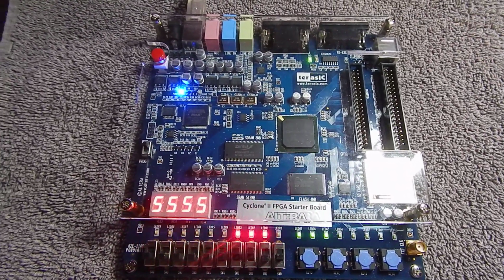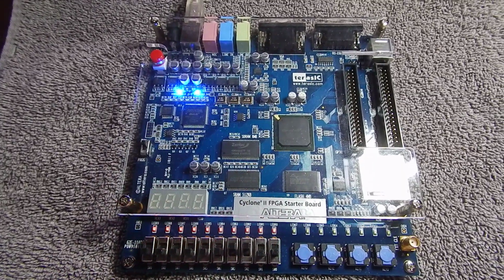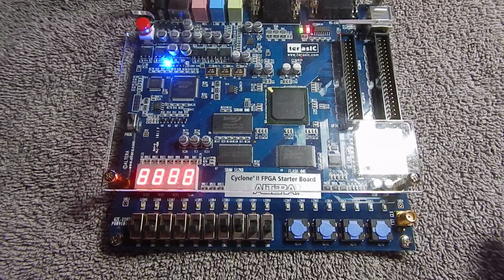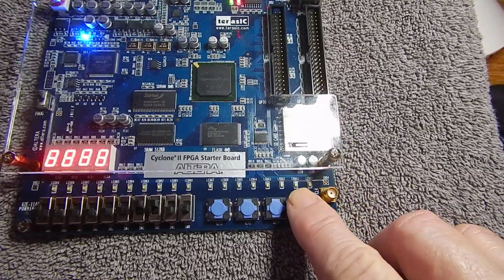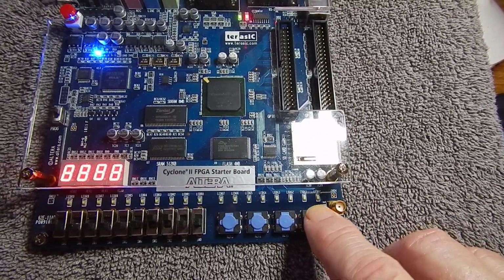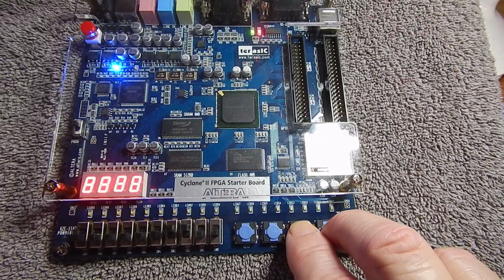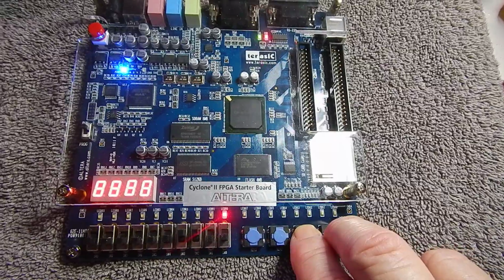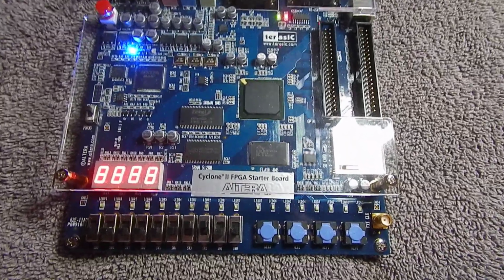Okay, let's program this. And our lights flashing went away, so let's try our OR gate. So switch 1, red LED. Switch 2, red LED. Both switch 0 and 1, LED. So it's working just like an OR gate.